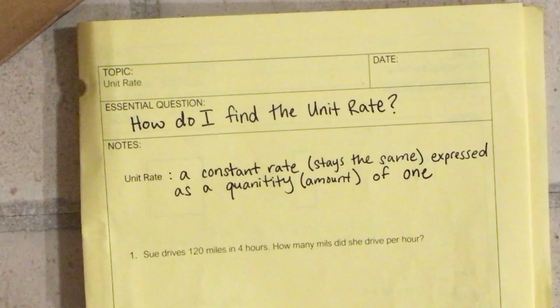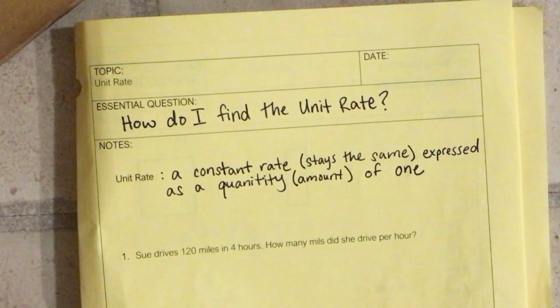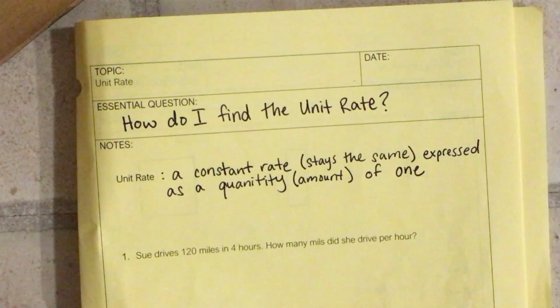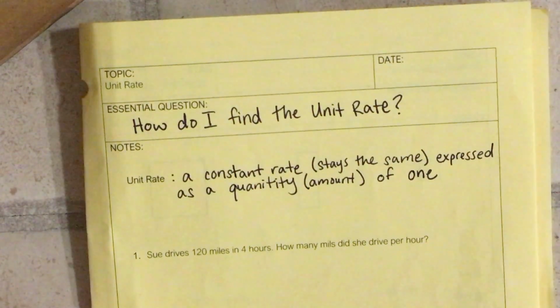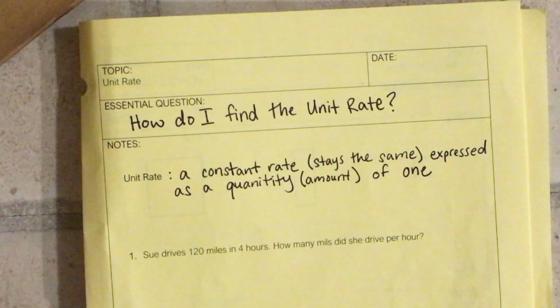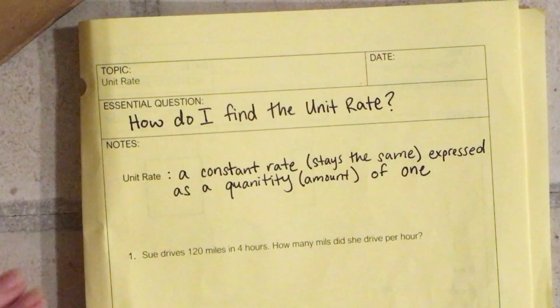That is where our unit comes in. We are talking about a constant rate expressed as a quantity or an amount of one. So one of the most basic representations of this is how much something costs per apple, right? Talking about how much it costs per item that you purchase.